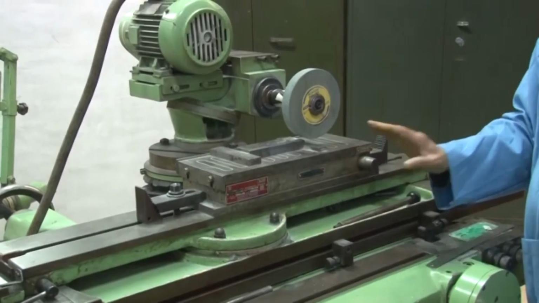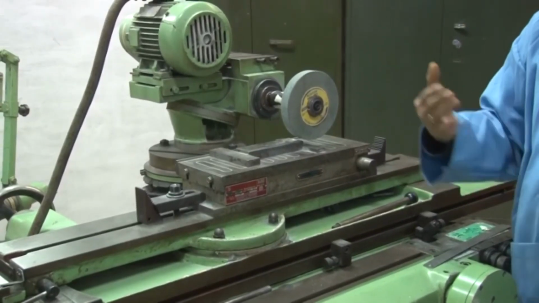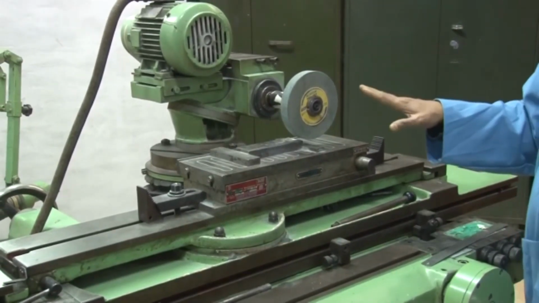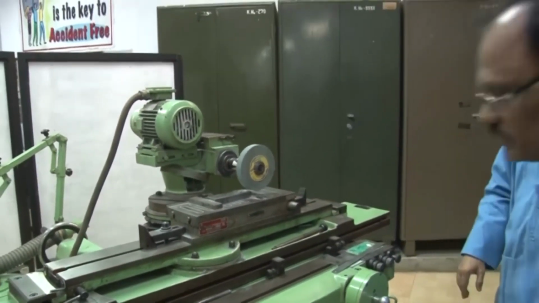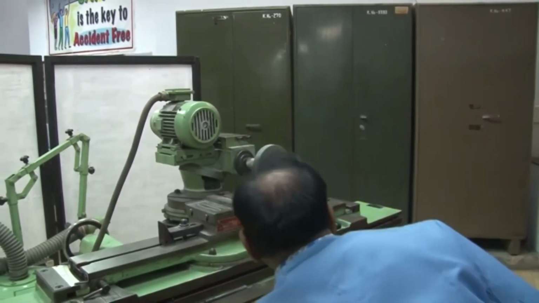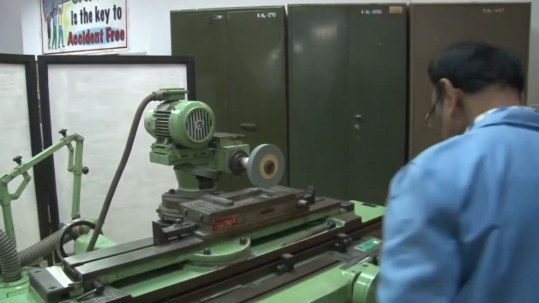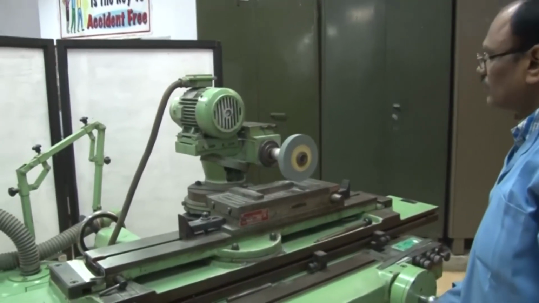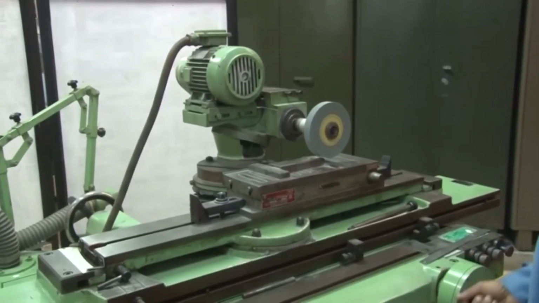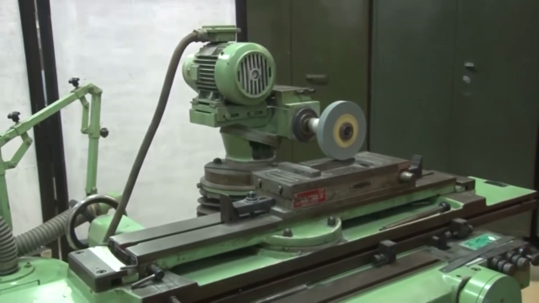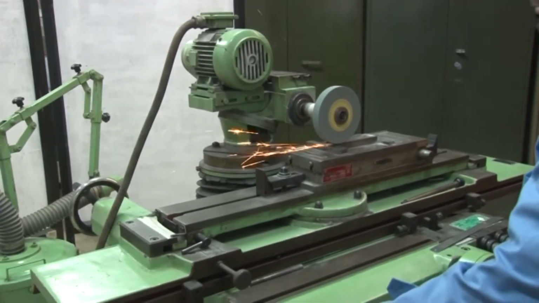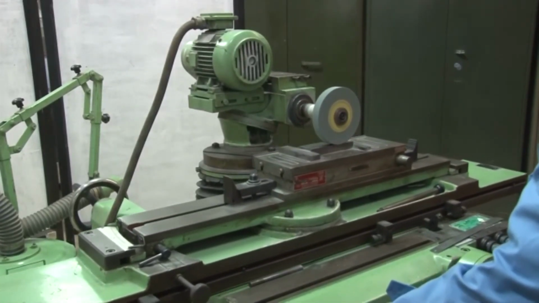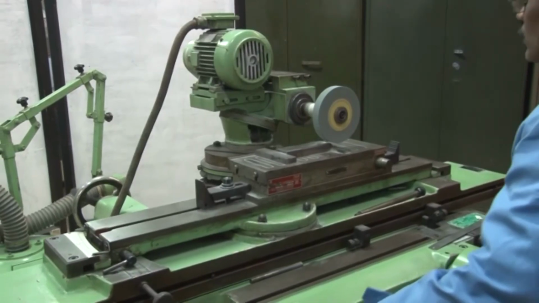So, right now it will be shown to you manually, so that it can be more understood for you. Okay. So, Mr. Srinivasulu will demonstrate how this surface grinding process can be accomplished. So, the machine is on, and you can see the grinding wheel is rotating at a very high speed, and I told you that the speed of the grinding wheel is about 10 to 80 meter per second. So, it rotates at a very high speed.